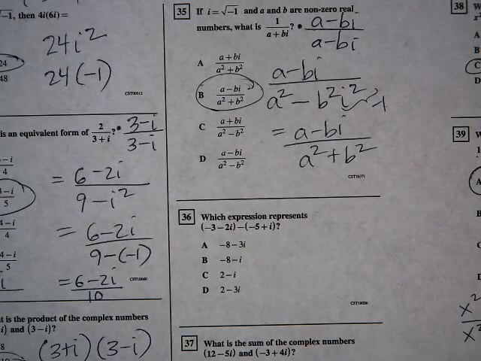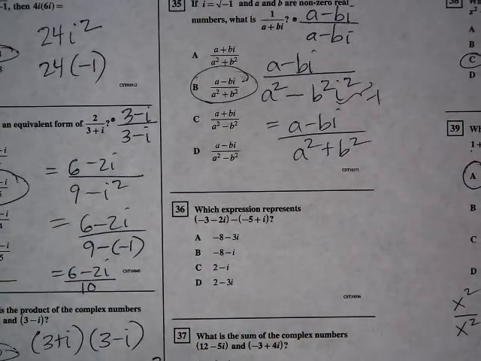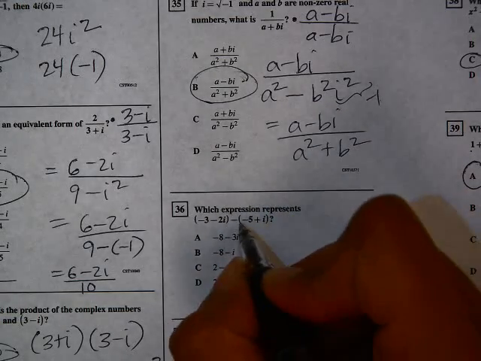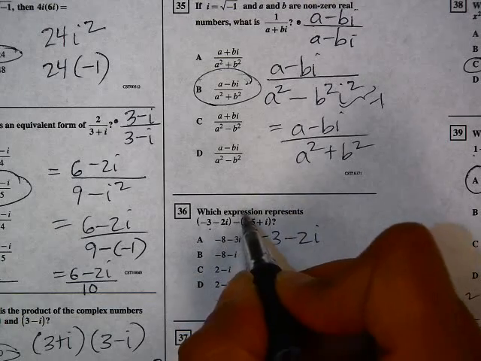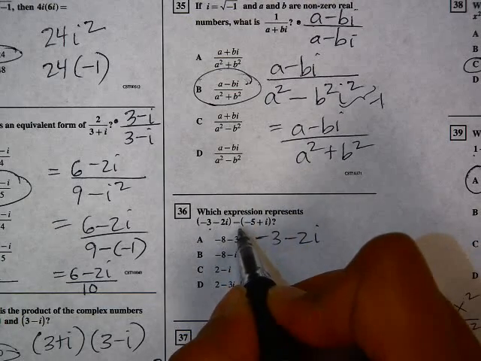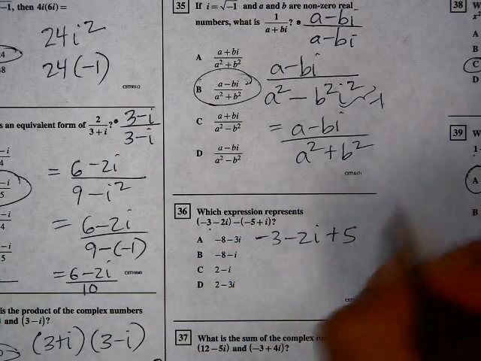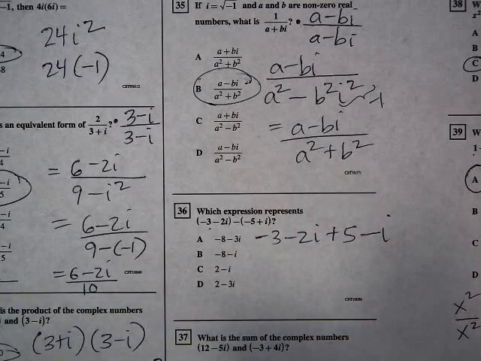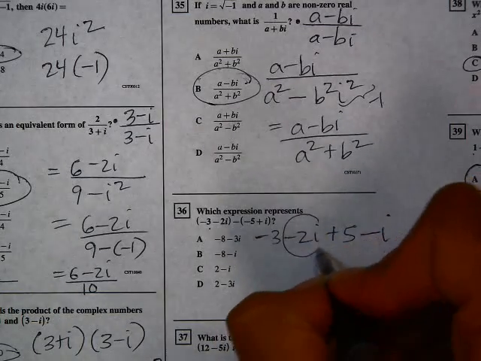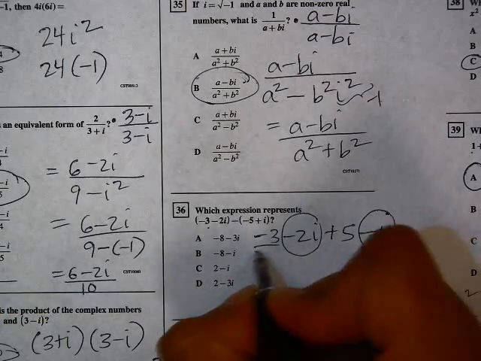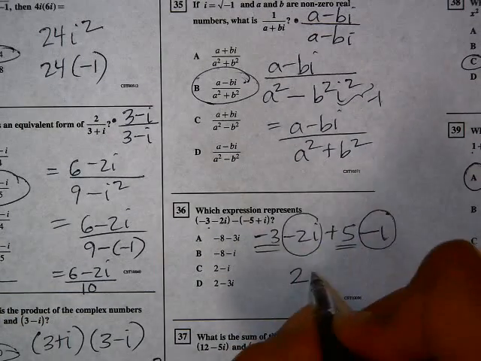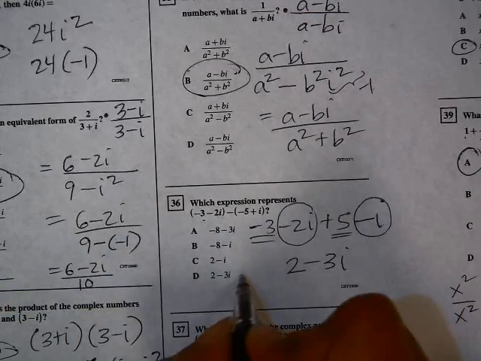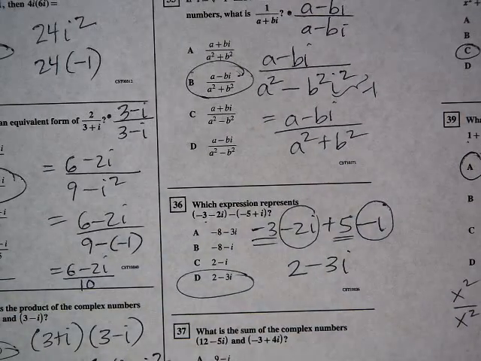All right, number 36. We are subtracting complex numbers. So before we combine like terms, let's flip the signs on these two because we're multiplying it by -1. So that'll become positive 5 and -i. Combining like terms, we have -3 plus 5 is positive 2. -2i minus 1i is -3i, which would be D.